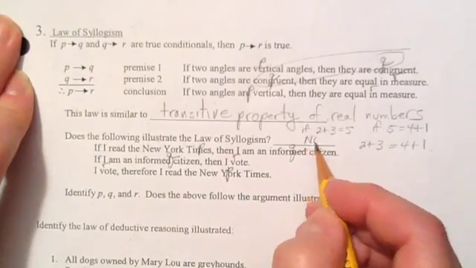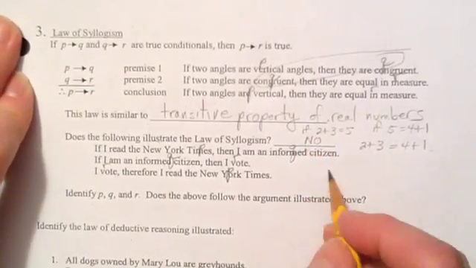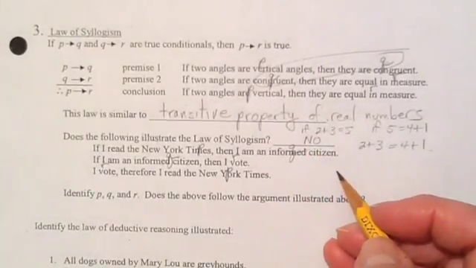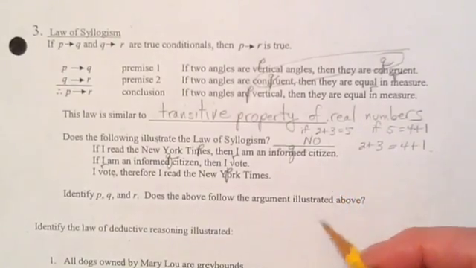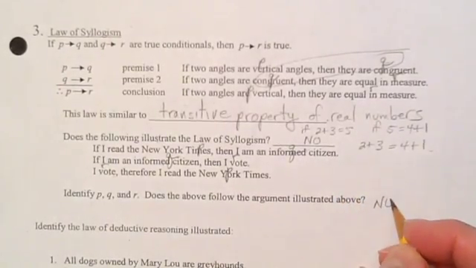No, it is not. We actually call this a false chain pattern. Okay? And so the answer is no.